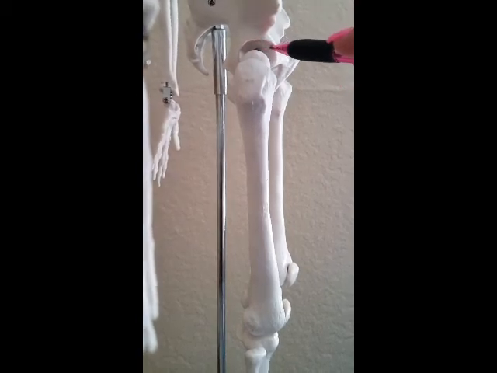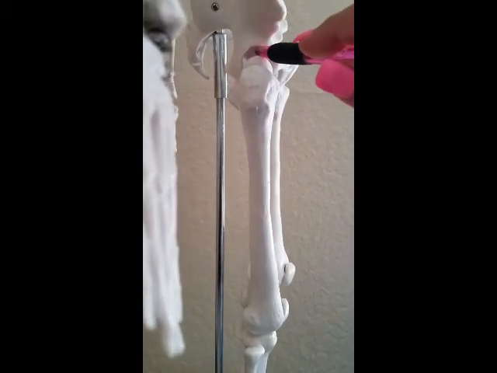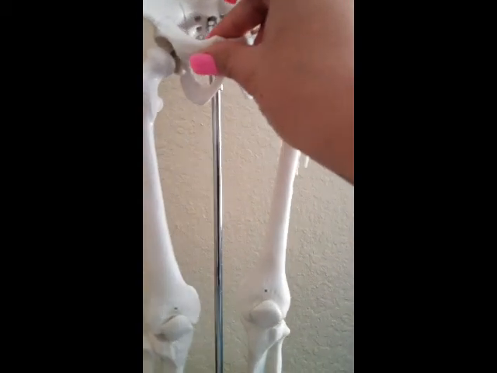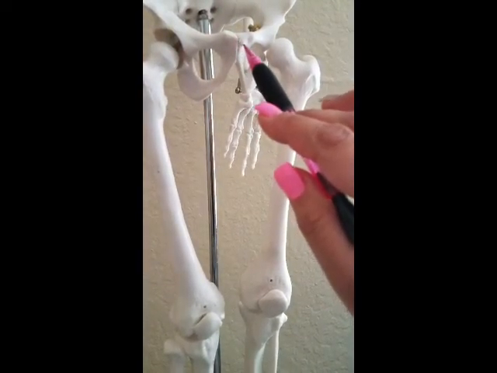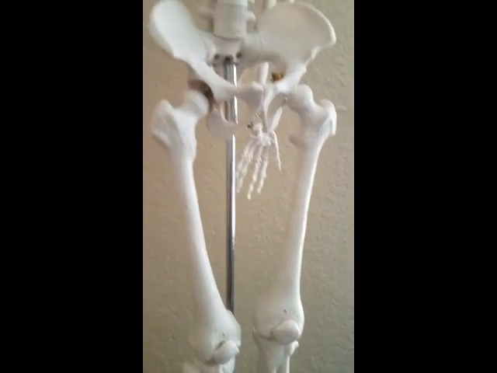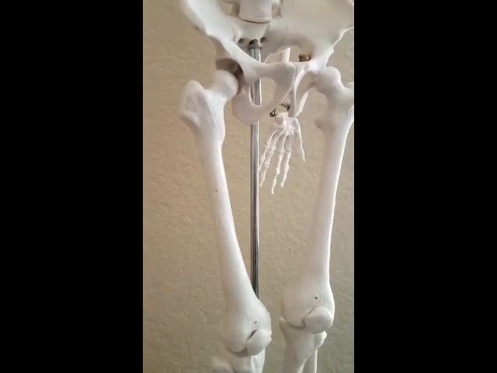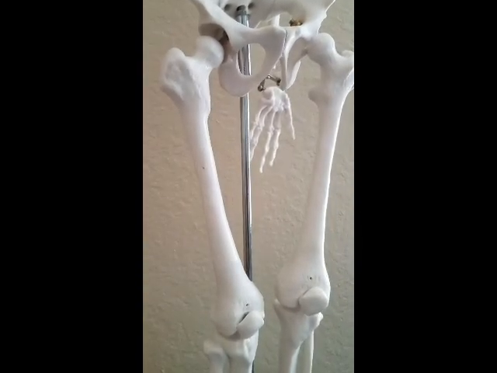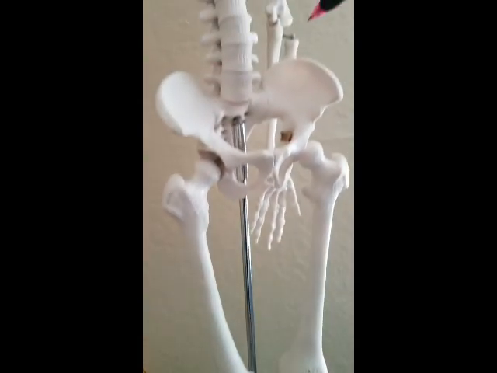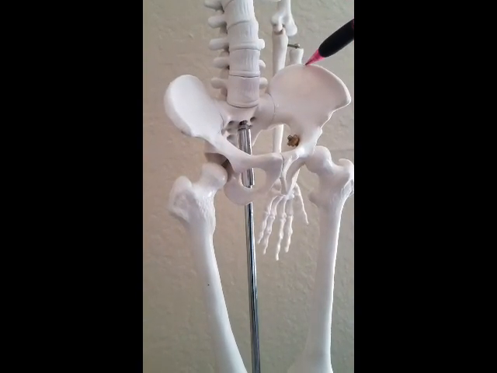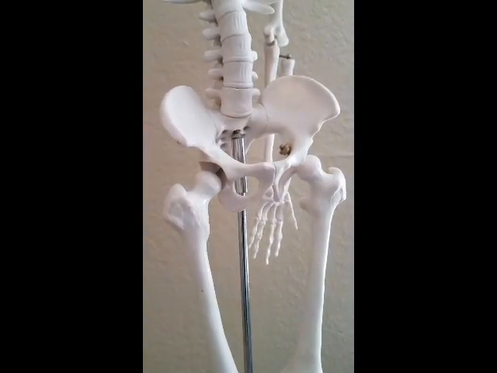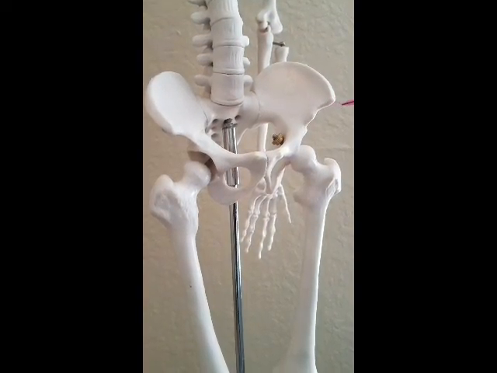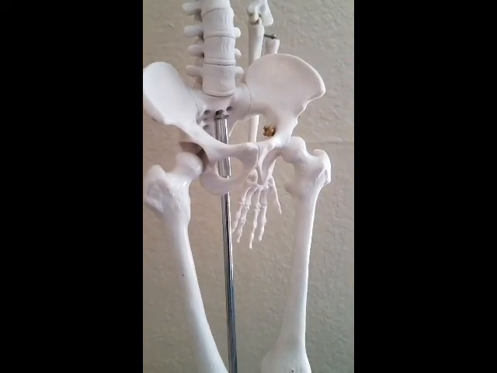We're going to start with the acetabulum. I'm sorry for my pronunciation. It's right in here. The pubic symphysis is right in there. The obturator foramen is this area here. We have the iliac crest right up here, and the anterior superior iliac spine, which is this area here.